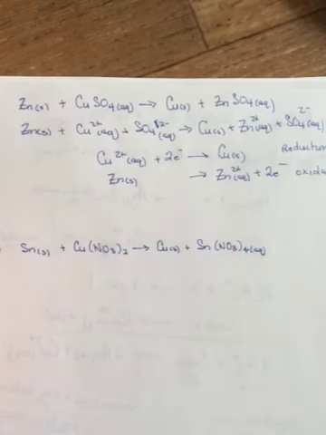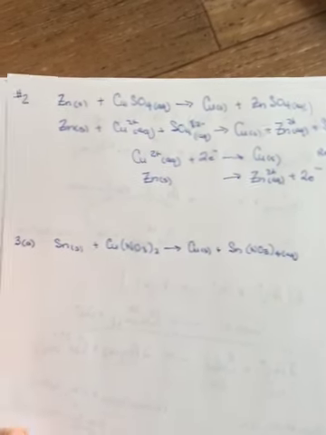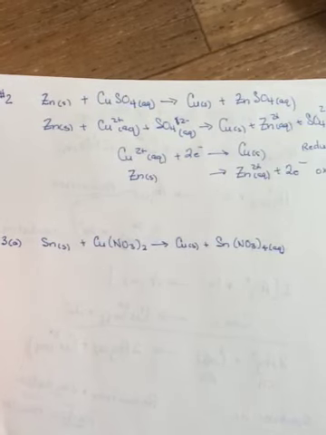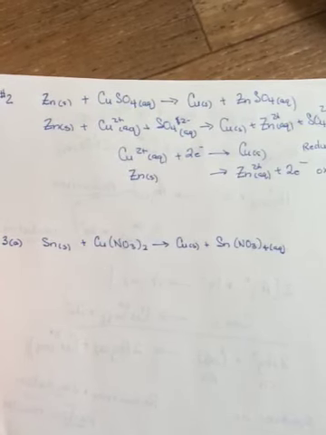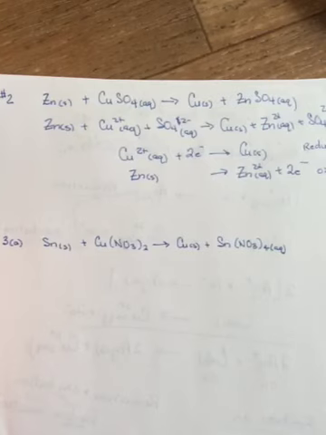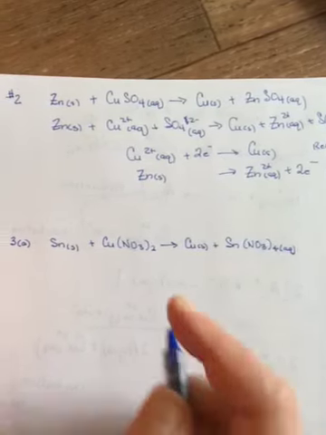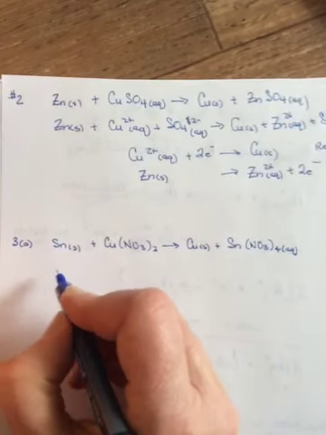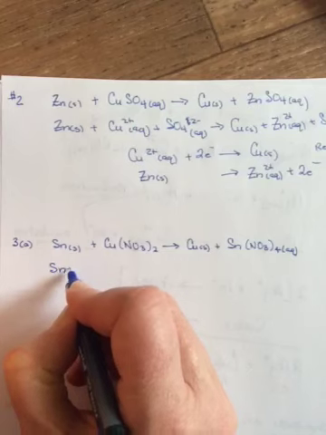Number 3 has several different parts. I wrote A down before we started. For each of the following, write the half reactions, balance each half reaction by balancing the atoms and the charge, then balance the electrons between the equations and write the balanced net ionic equation. So first write it in its dissociated form.